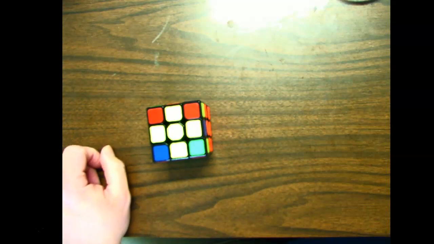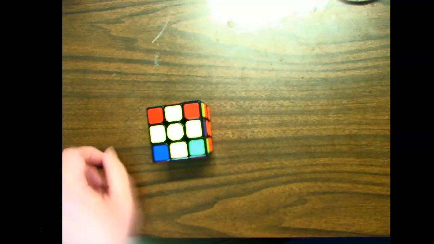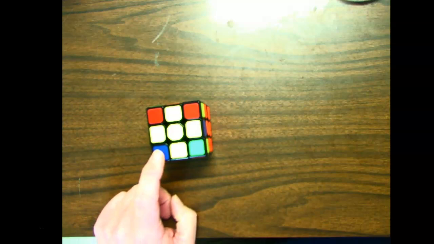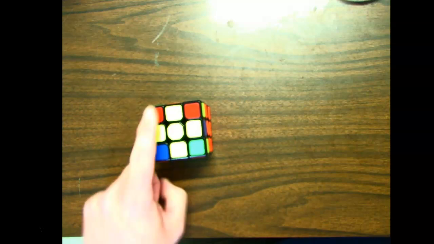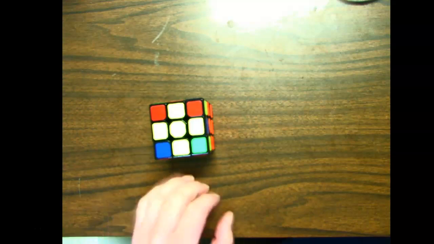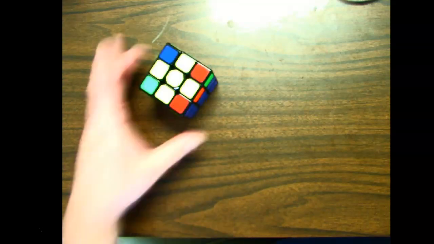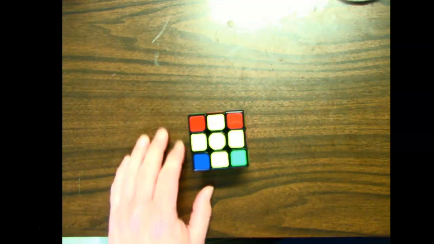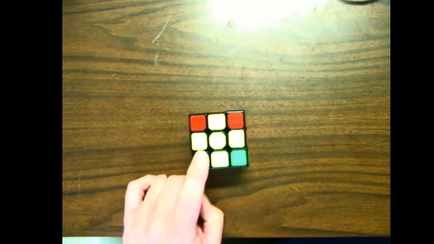Fish is our friend, or yellow goes on our left. What do I mean by fish? Well, a fish happens when you have one corner solved. One corner is yellow and the other three are not. As you're going to see here, once we get to that step, it will look like a fish.